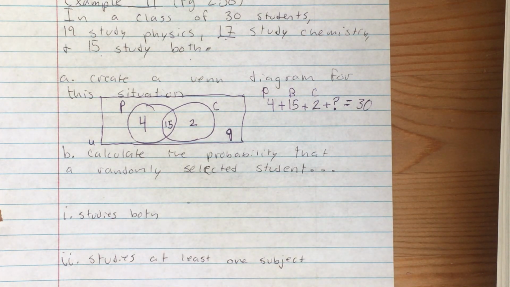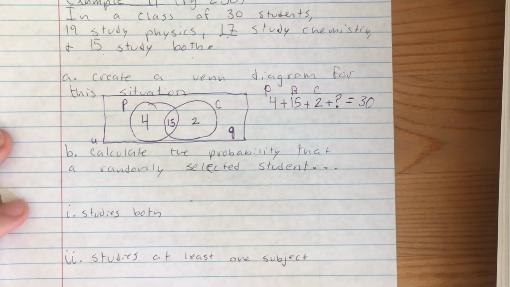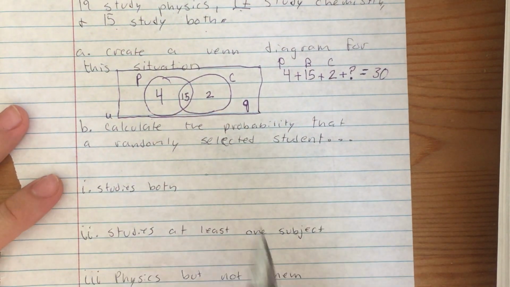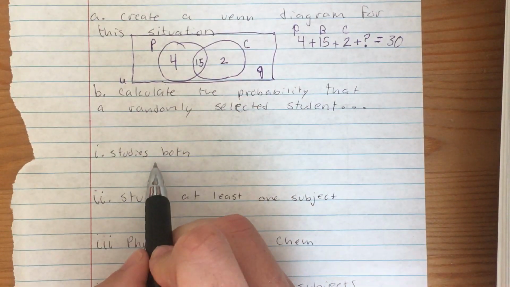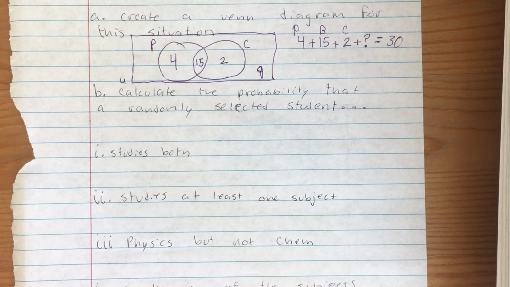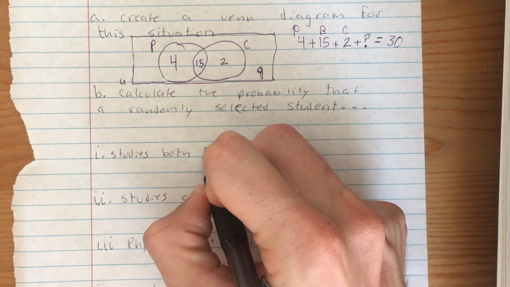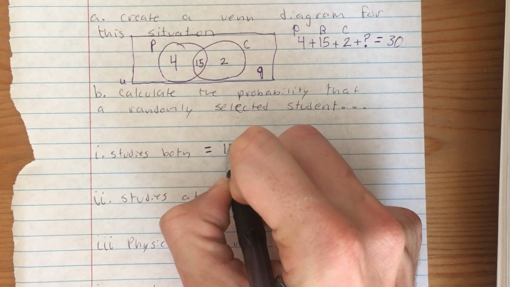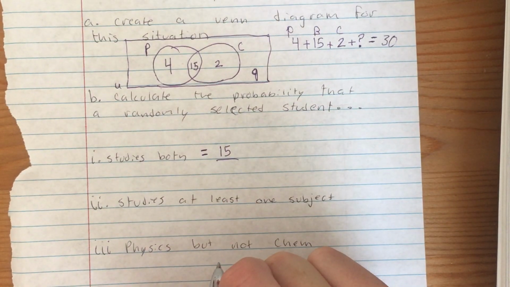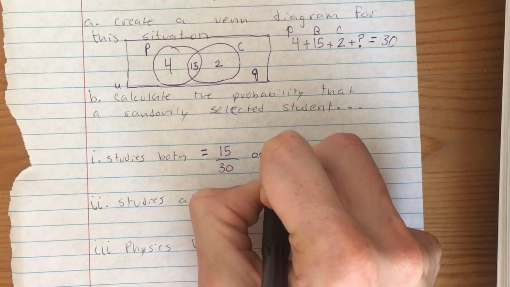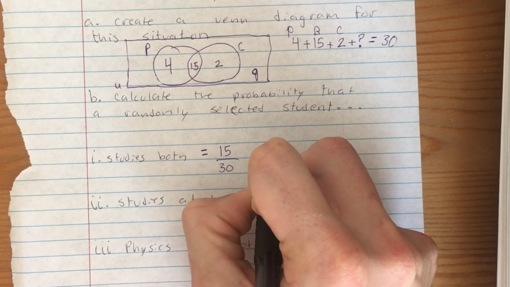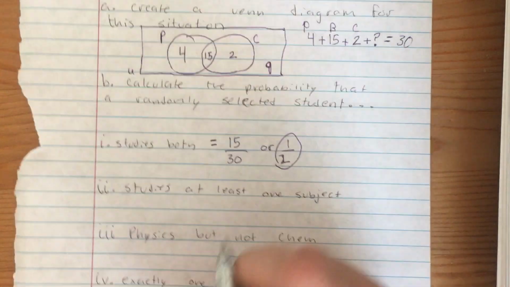So we now have a Venn diagram that accurately represents this situation. And so now we can readily do some probability here. We're going to use this Venn diagram to calculate the probability that a randomly selected student, first off, studies both things. So we have to think, okay, how many people studied both? That's going to be 15 out of the total here, which was 30. And we can always reduce that. 15 out of 30 reduces to 1/2.